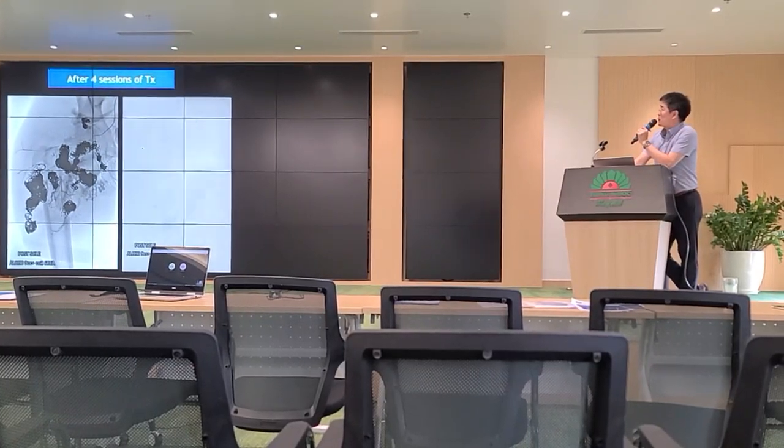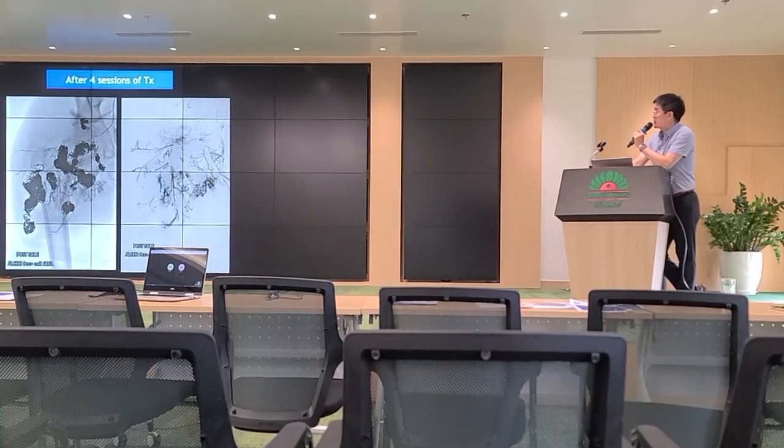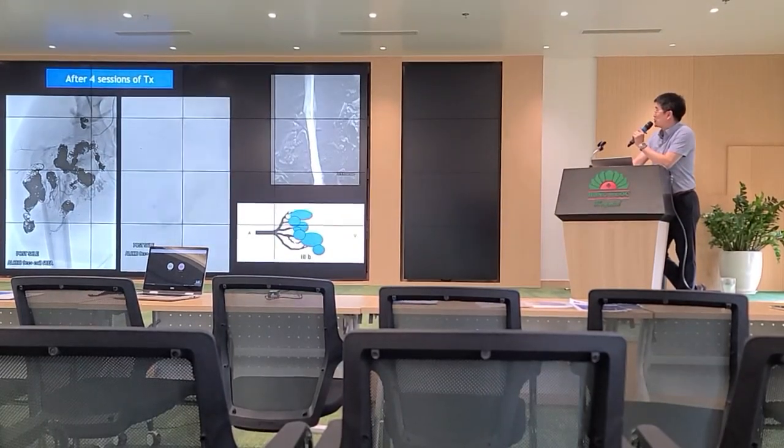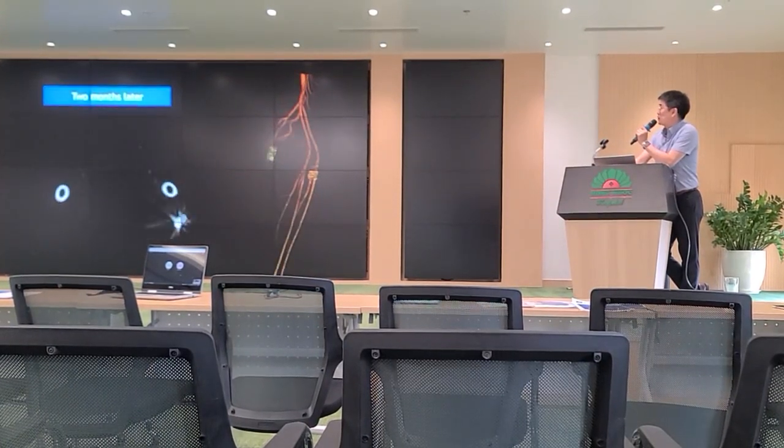After 4 sessions of treatment, we use several coils, but we could treat AVM like this. No early venous return.